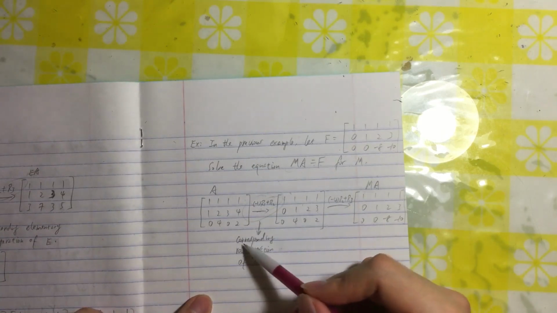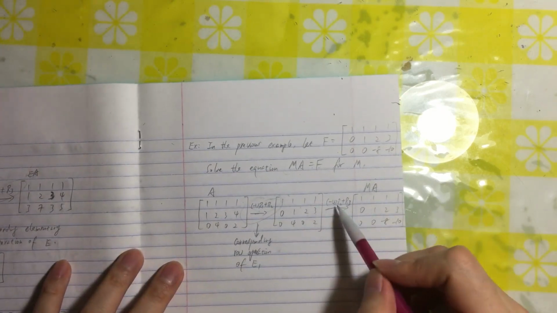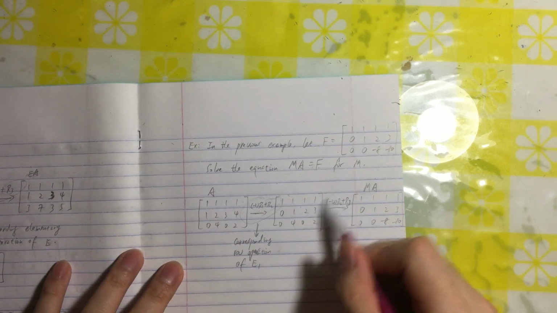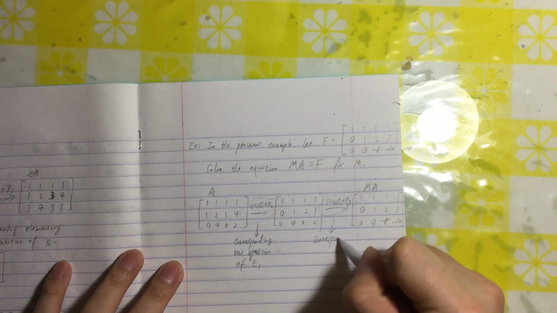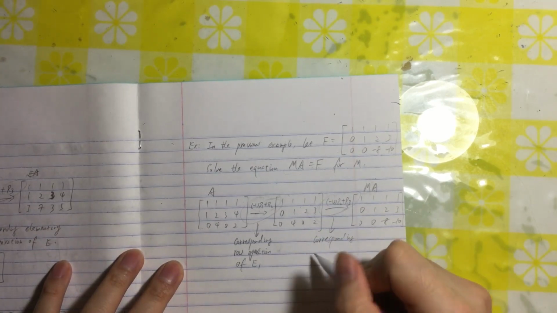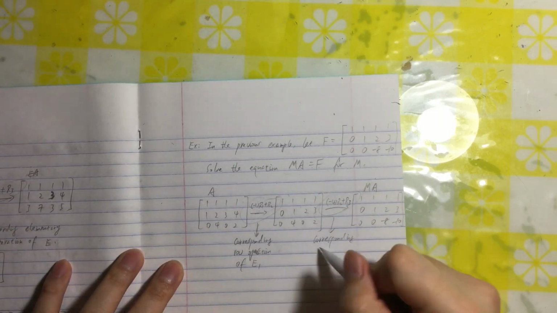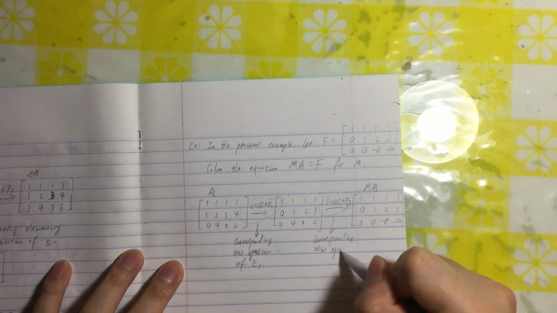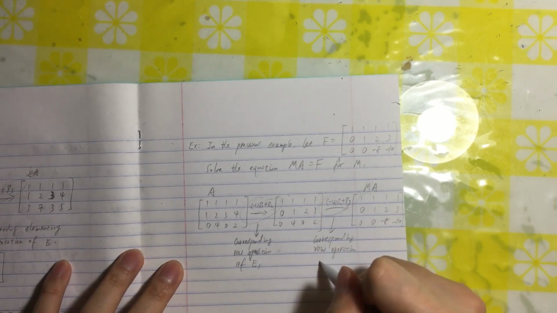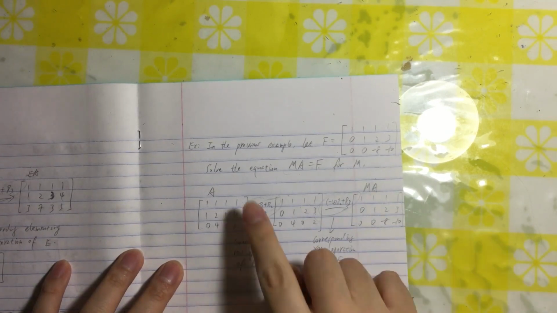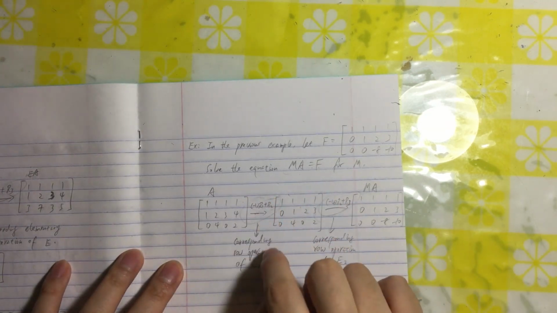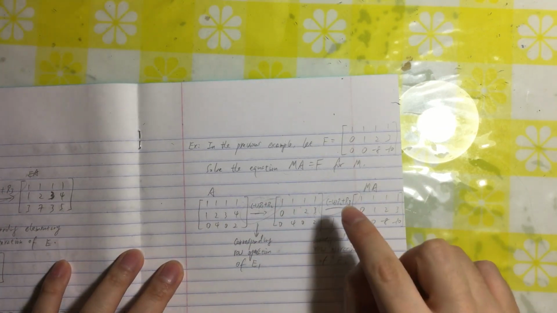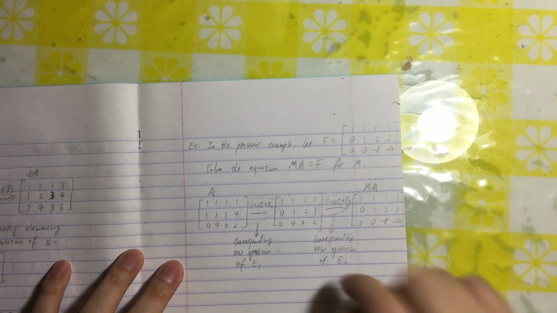So E1 is an elementary matrix, and this is the corresponding elementary operation of E1. That's another elementary operation. Let's assume this is the corresponding elementary operation of E2. Let's call this matrix E2.